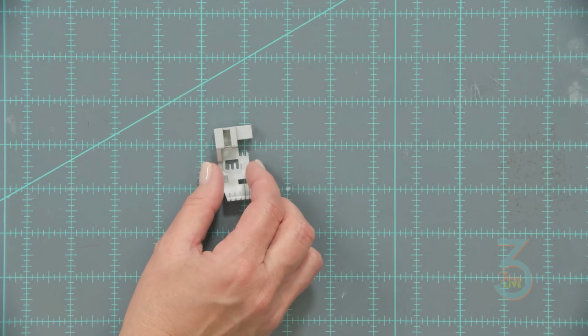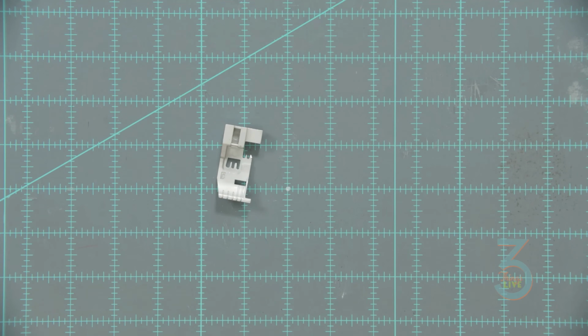Then I also tried my curved foot, and it really made a big difference to use the tools that we have with our machines. Sometimes I'm just the old J-foot girl. But they're made for a reason. When you look at it you wonder if it really makes a difference, but it really did when I was doing the curves.